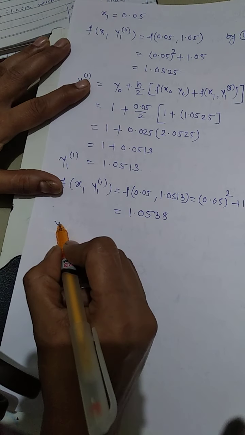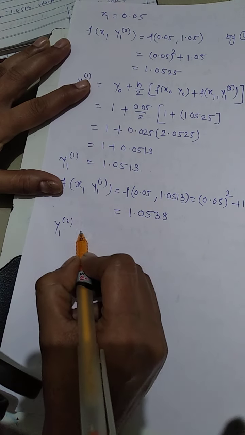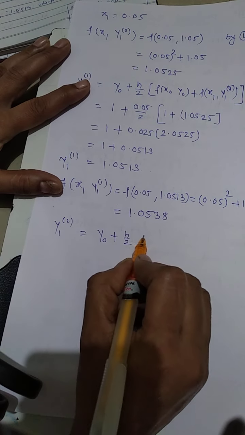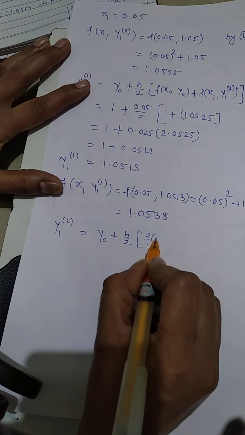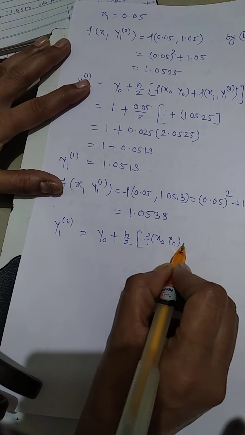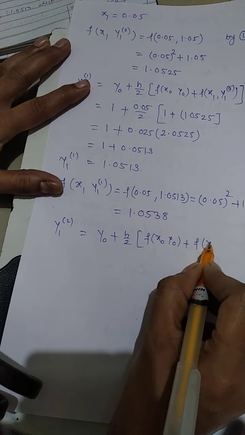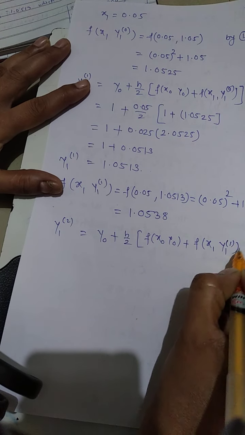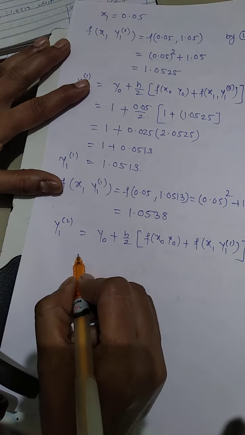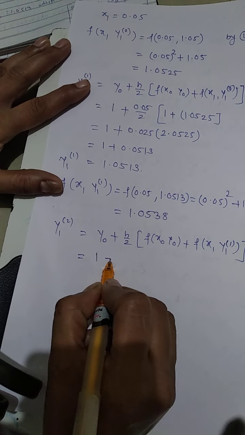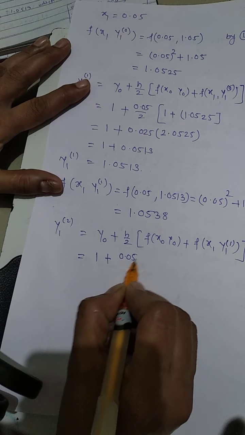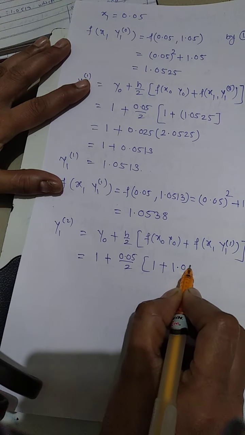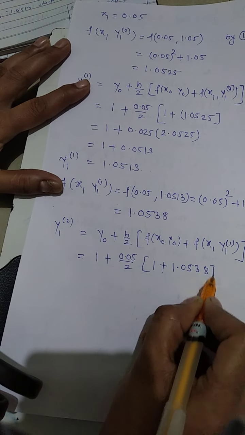Then y1 of 2 is equal to y0 plus h by 2 into bracket f of x0, y0 plus f of x1, y1 of 1, and putting this value we get 1 plus 0.05 divided by 2 into 1 plus 1.0538.